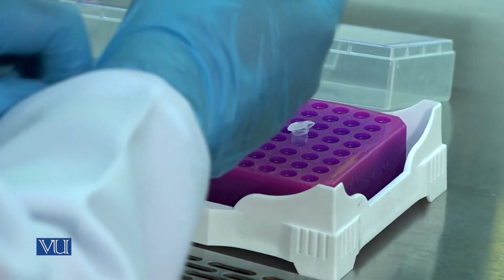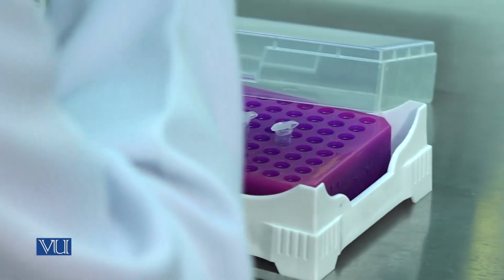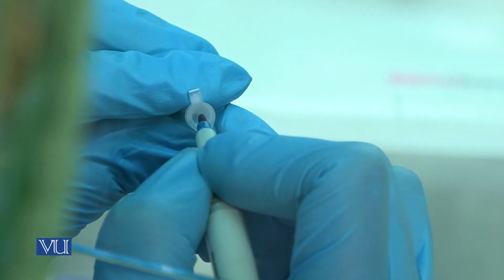This experiment is performed in 2 steps. For the first step, place the PCR tubes into the cooling rack. Label the PCR tubes accordingly.